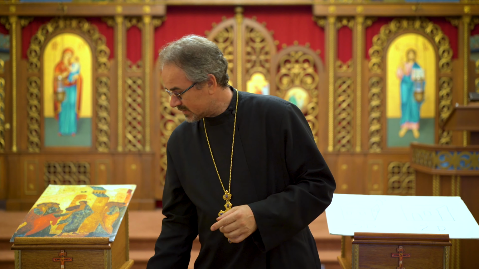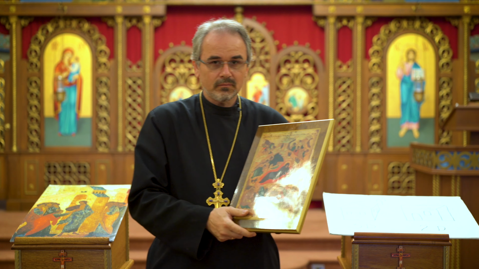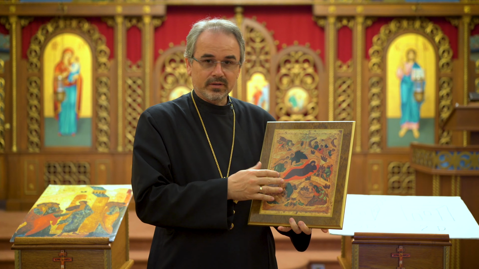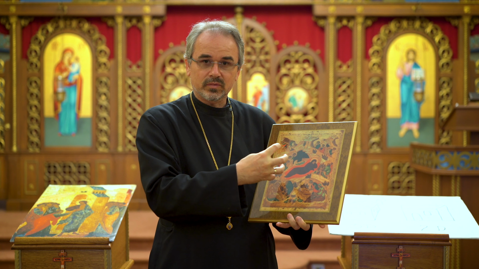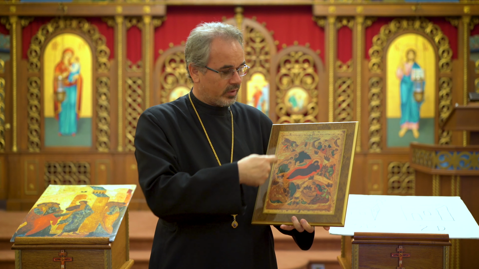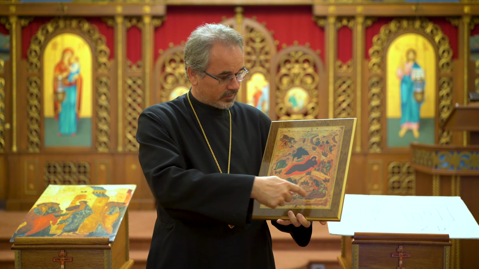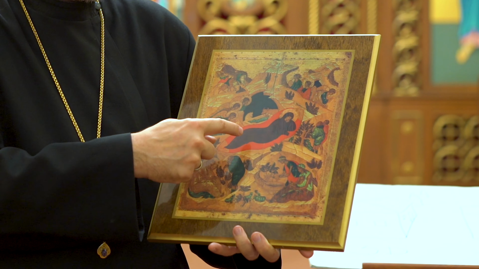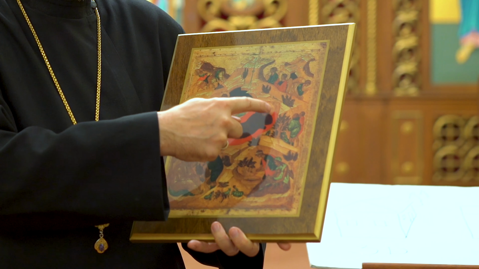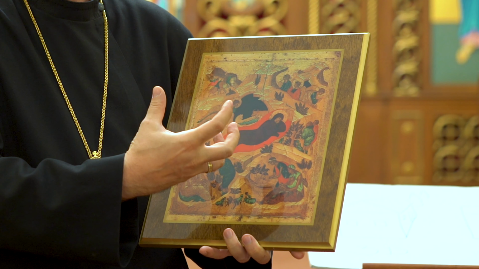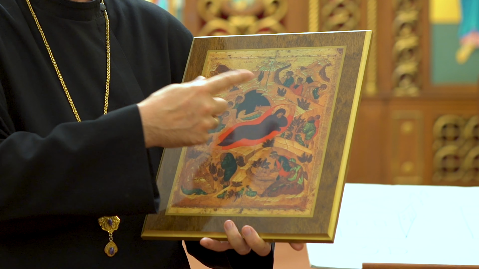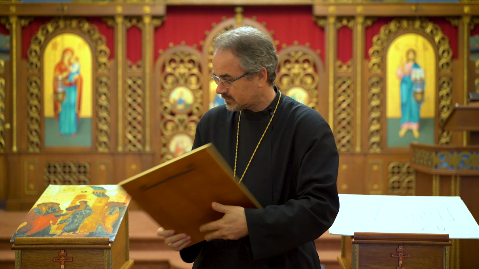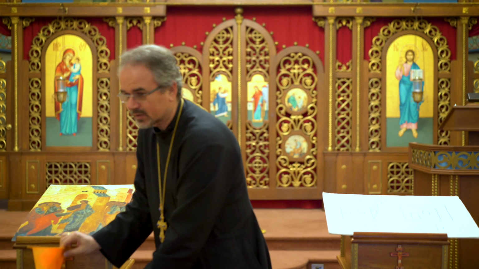The other thing is that, in an icon of the Nativity, for example, you have the figure in the center larger in comparison to the figures around the scene. See, the Most Holy Theotokos in the icon of the Nativity played a very important role, so she's depicted a lot larger than the other figures on the icon. That gives us a little hint of what we're going to talk about today.